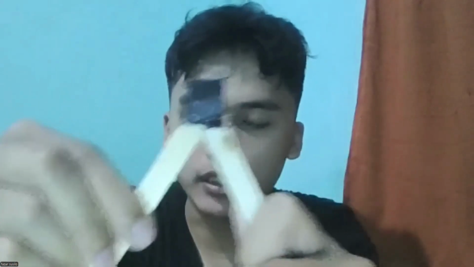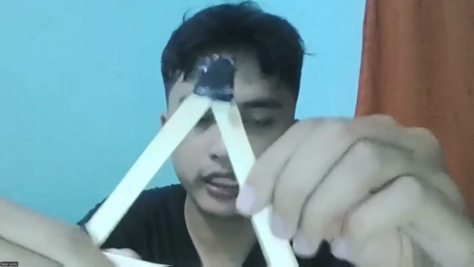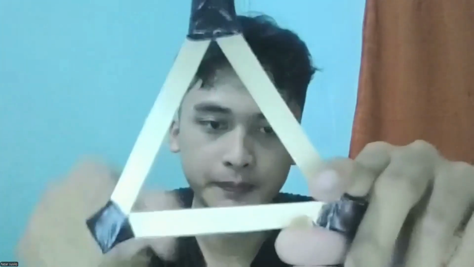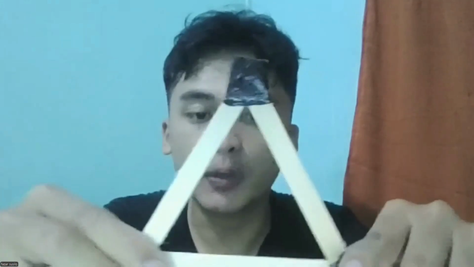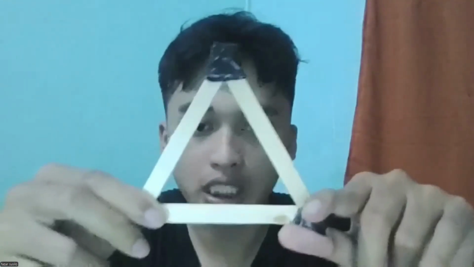If I give pressure on the other side, it's really stable and does not collapse. So why is the triangle stronger? Because when pressure is applied, the force is equally distributed to all the sides. That's why engineers and architects love using triangles in construction.